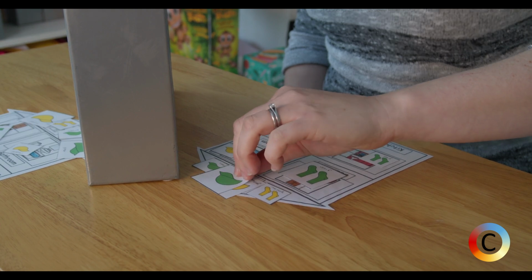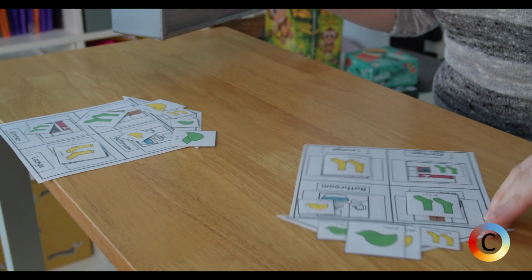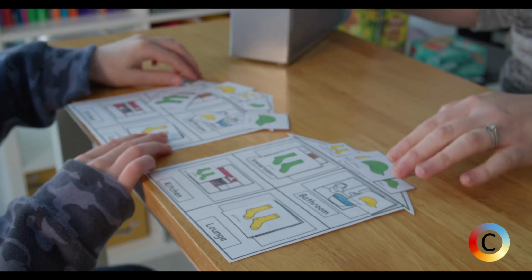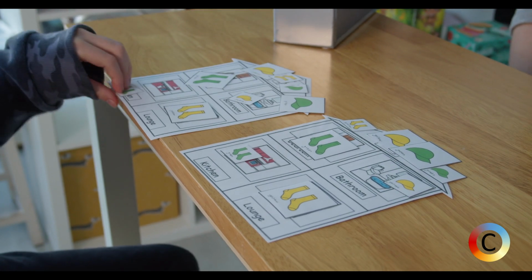Wow, your sentences were amazing. Should we check and see? Can we see if I've done really good listening? Did I remember everything you told me to do? What do you think? Yes. Yeah, they're both the same. Well done. Really good.